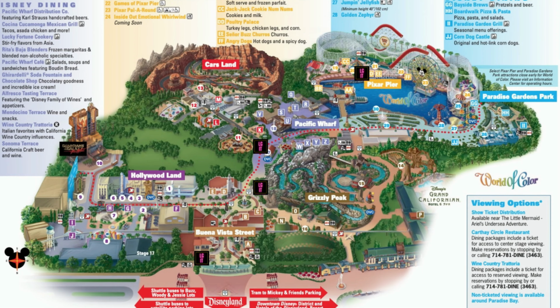All right, now we're going to take a look at DCA, and DCA actually has 4 locations. The first one is right after you enter the gates. It is the Chamber of Commerce. Next up, we have Buena Vista Street.